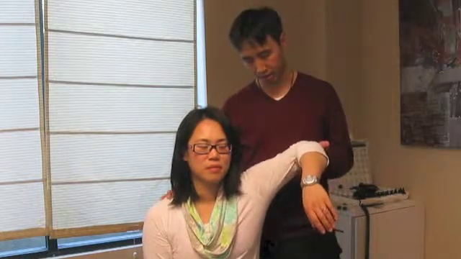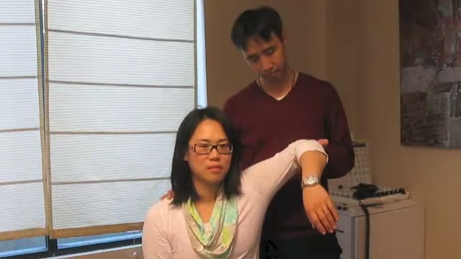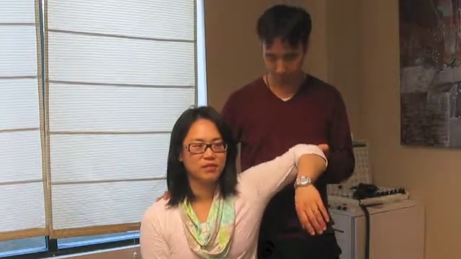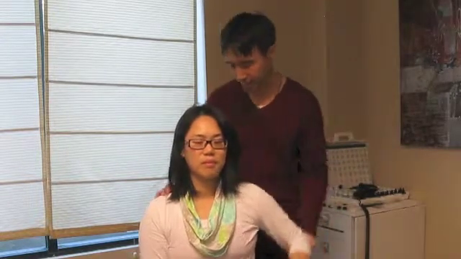It hurts you to raise your shoulder a little bit past like 90 degrees or so, or you go up beyond here. Is there any discomfort with that there? Just a little bit. It just doesn't feel the same as the other side. Okay. So let's go ahead and do some comparisons with the other side here.